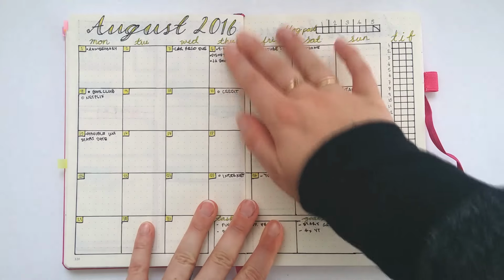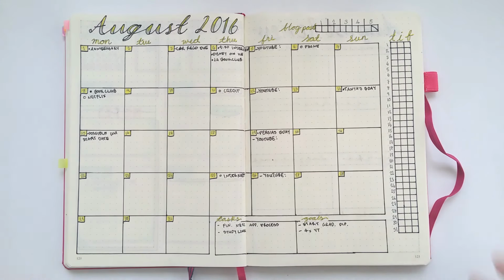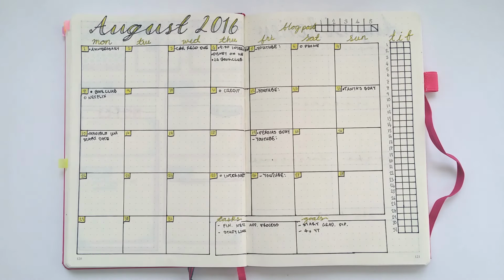I'm not super pleased with the color scheme. I don't really like it that much, but it will do. I can live with it. I don't really want to change it, so yeah.